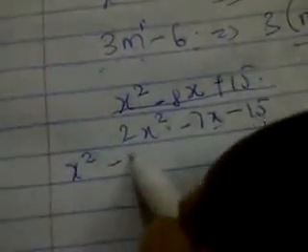Okay, now let's factorize x squared minus 8x plus 15 first of all. Now in factorization, first of all, we'll ask ourselves what are the two numbers that when you add them you have 8, and when you multiply them you have 15.